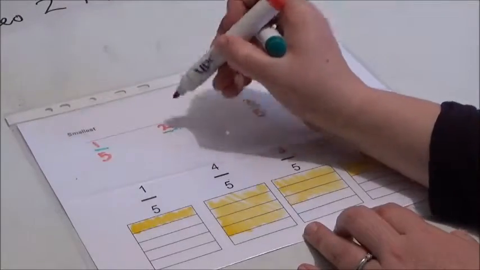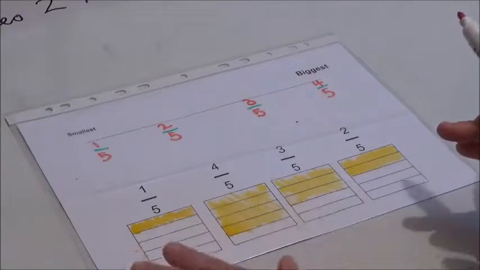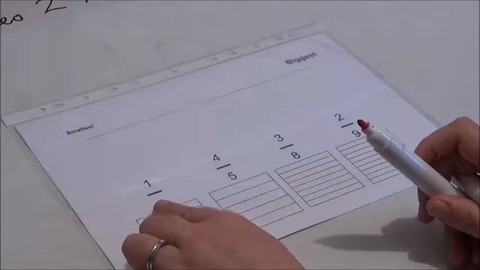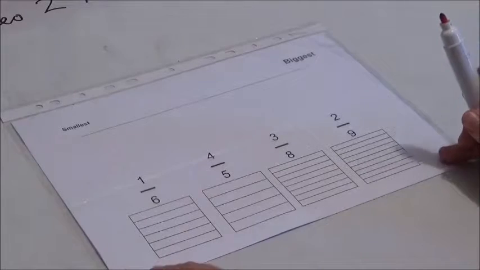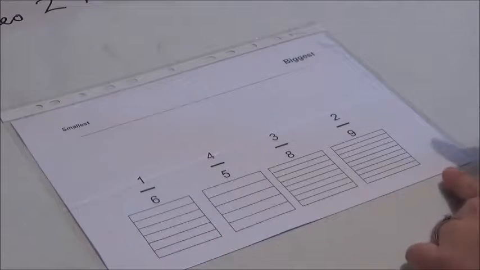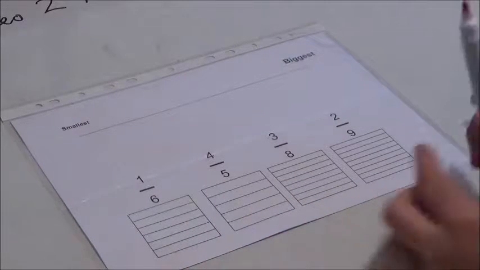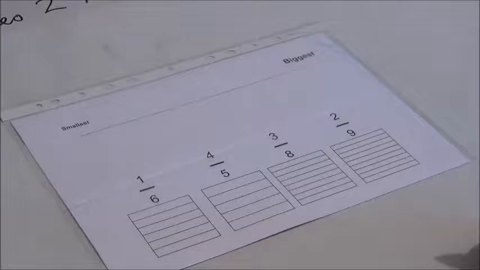So very, very easy to order fractions when we have got the same denominator. It's a little trickier when they've got different denominators. So I've got here 1/6, 4/5, 3/8 and 2/9. And if you are going to use the visual representation, it's really important that all of these pieces are the same size and that they've been cut into equal parts.